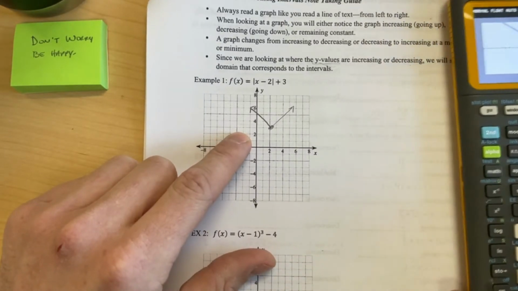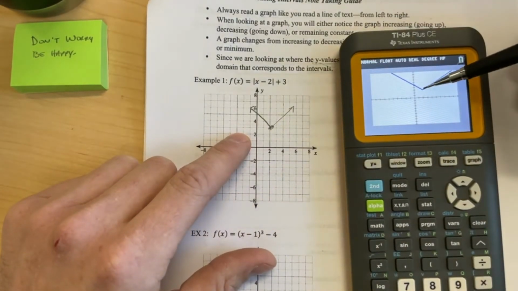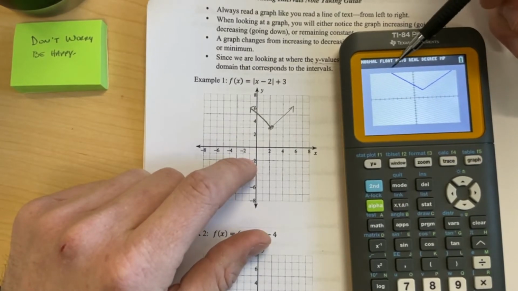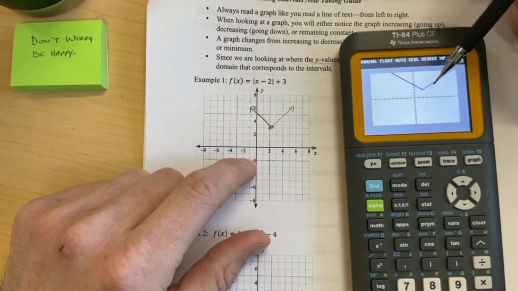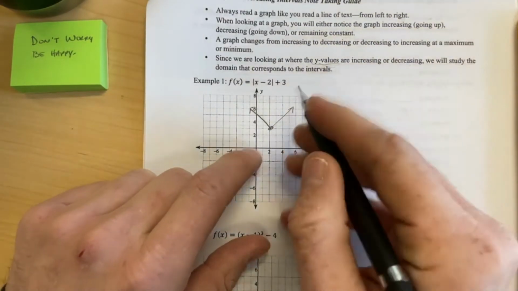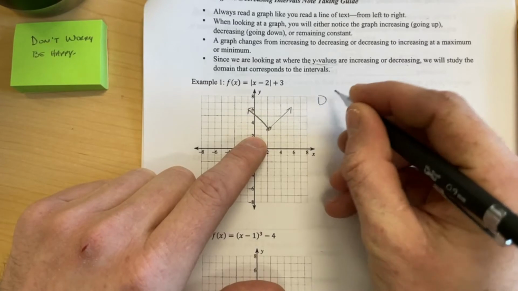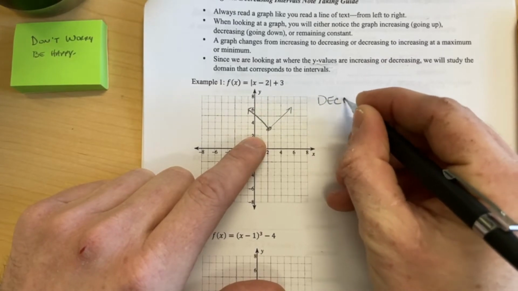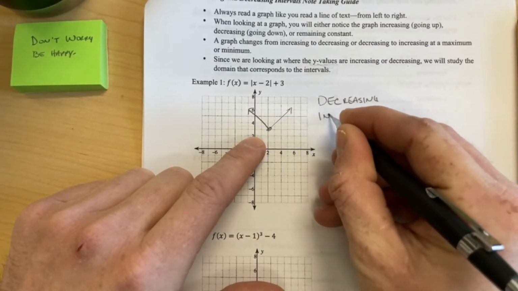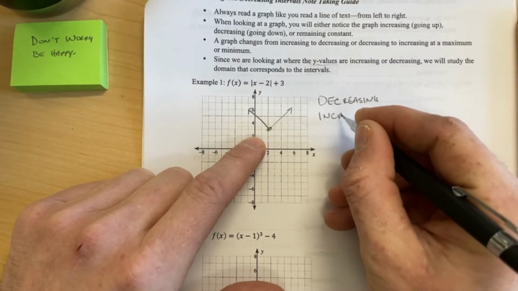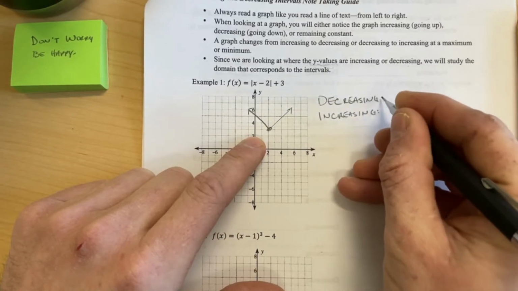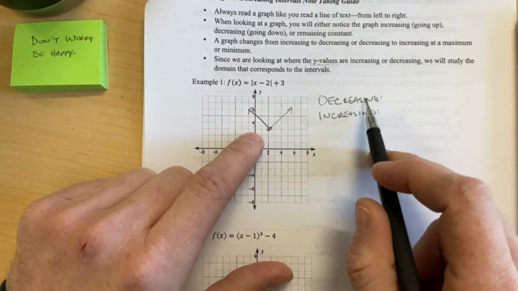Now, what I want to note on this graph is the place where it changes. As we read this from left to right, we see the first little bit of the graph is going down, it's decreasing. And then at 2, it starts increasing, okay? So when we're writing our answers here, we're going to write decreasing, and we're going to write increasing. And we're going to write the intervals for each one of these, right?